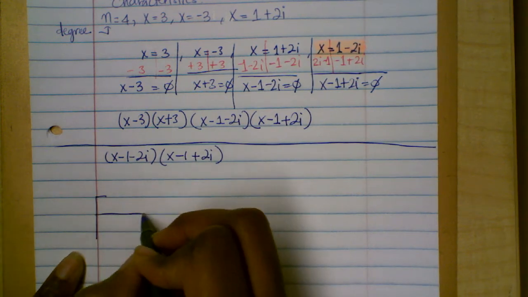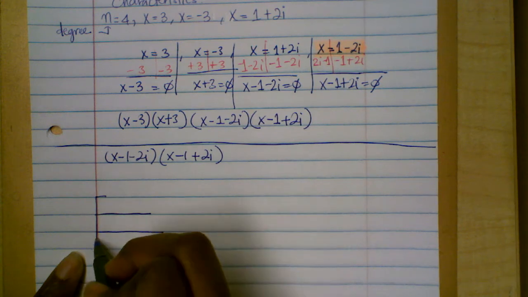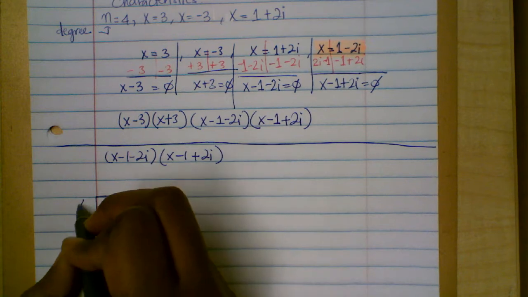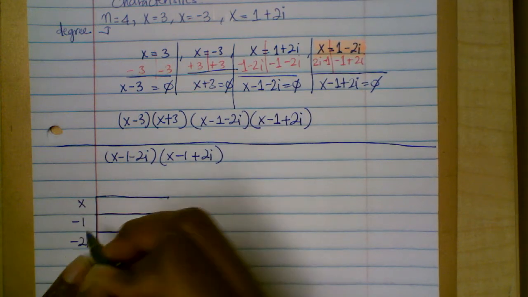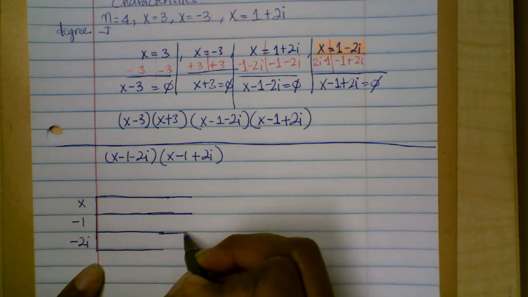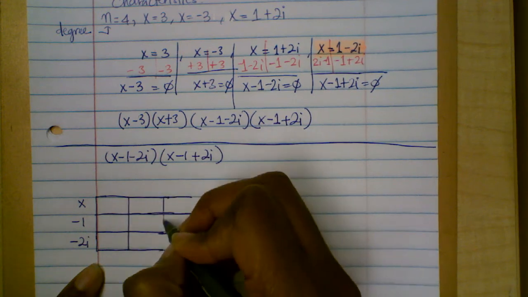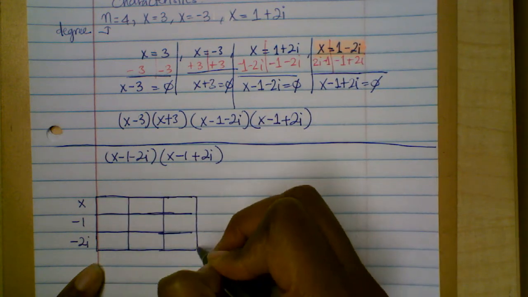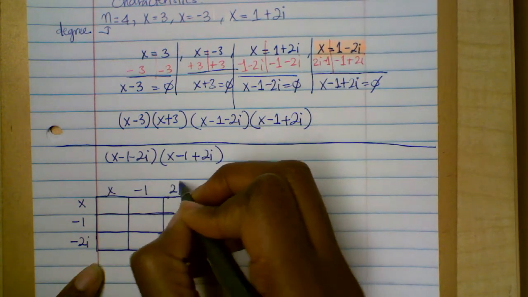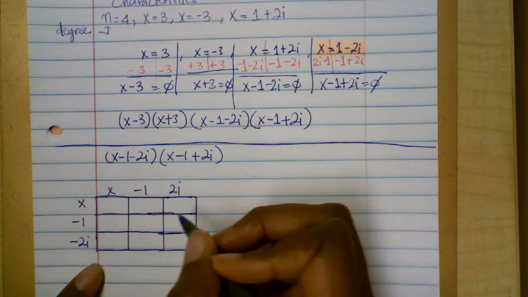Okay. So because the first factor is made of 3 terms, I have to do 3 rows: x minus 1 minus 2i. And the second factor is made of 3 terms, so I have to do the same thing and make 3 columns: x minus 1, 2i. Okay, so you're going to multiply across.